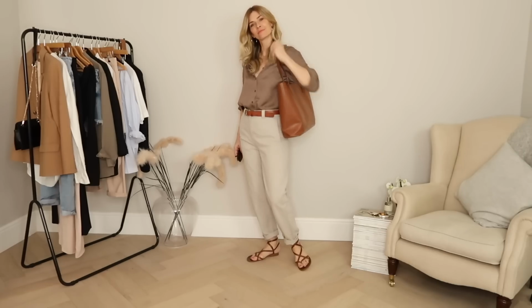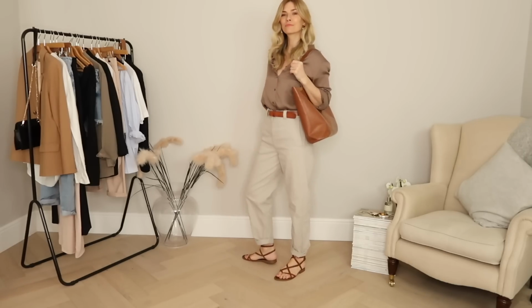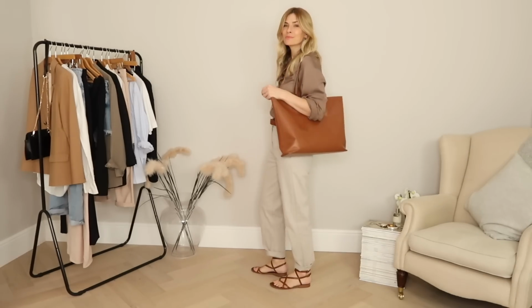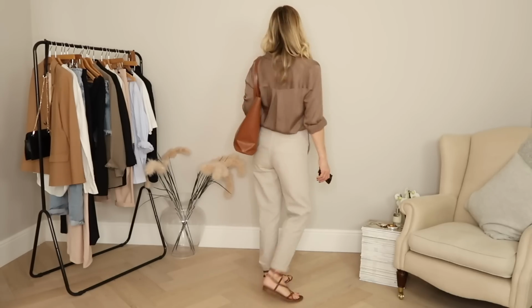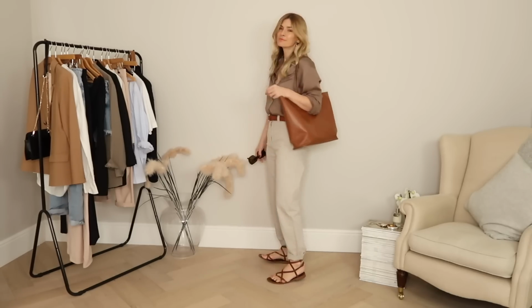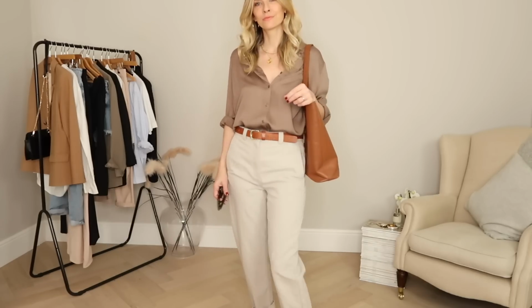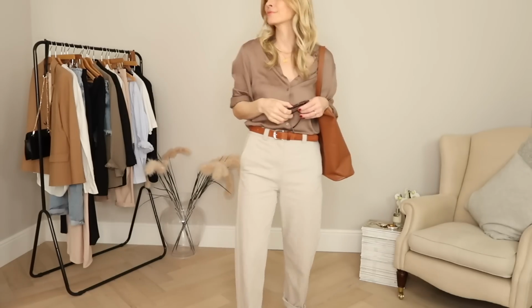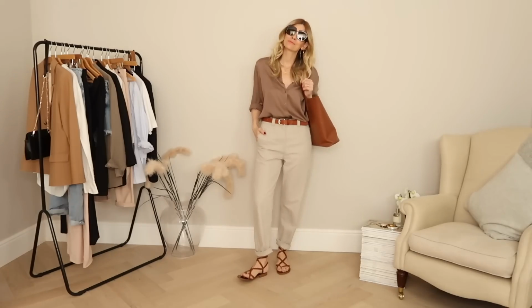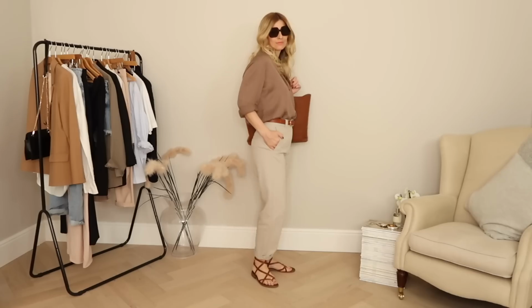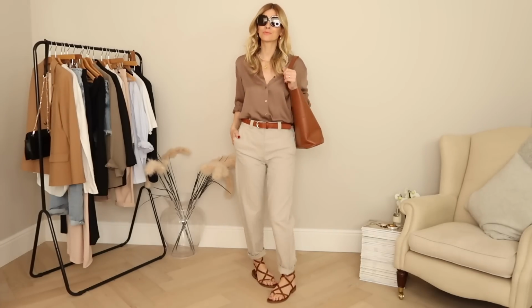On my top half, I'm wearing a new-in shirt that I bought recently from a brand called Naked. Now this is the first time I've ever bought with them. I bought a couple of pieces from their sustainable collection and I have to say I'm really impressed actually. I love the colour of that shirt and I think I'm going to get lots of use out of it this spring summer. I've added my brown leather belt, my strappy sandals and my big leather tote that I got from Everlane.